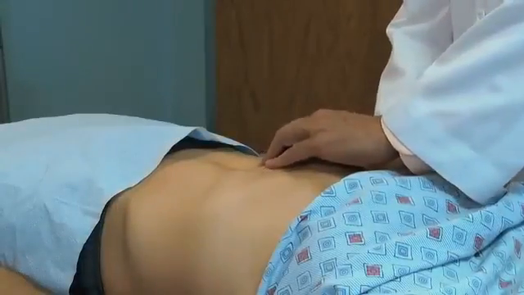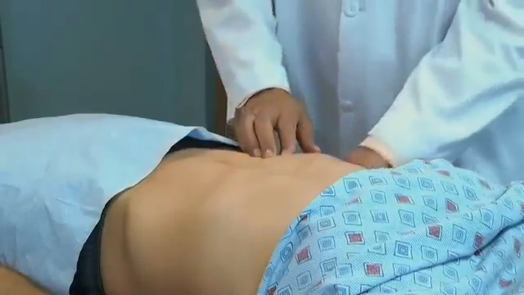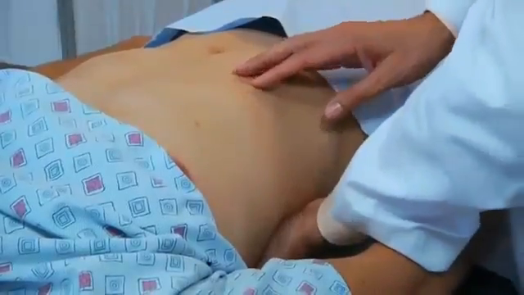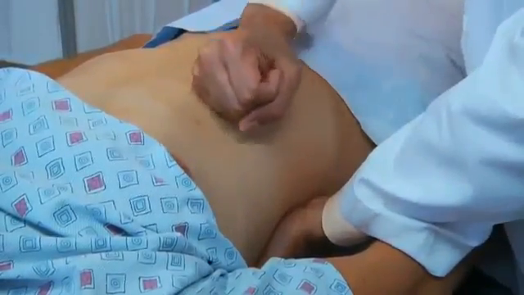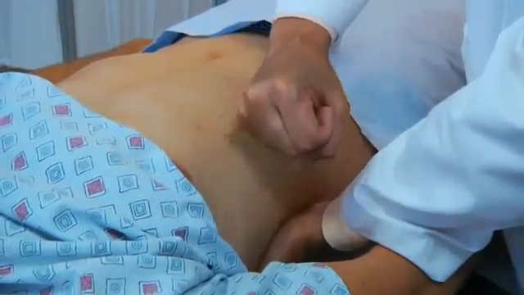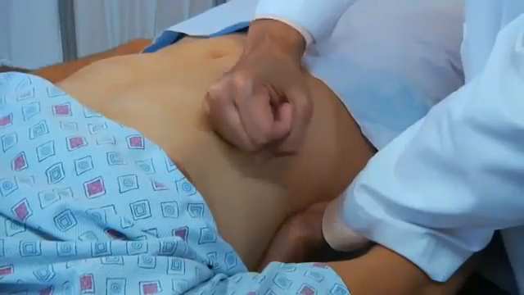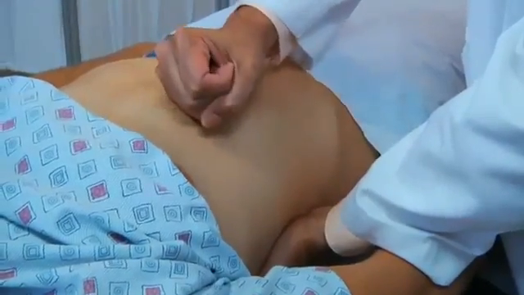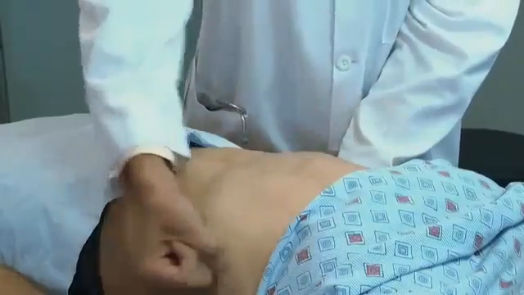To assess for tenderness when the liver is not palpable, place your left hand flat on the right lower rib cage and gently strike it with the ulnar surface of your right fist. Ask the patient to compare the sensation compared to this side.